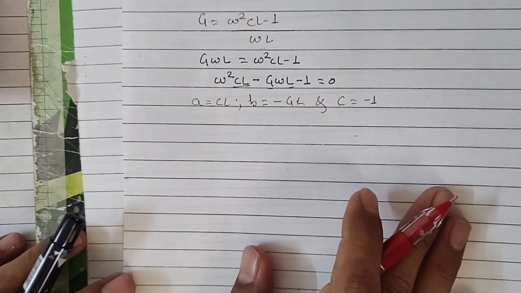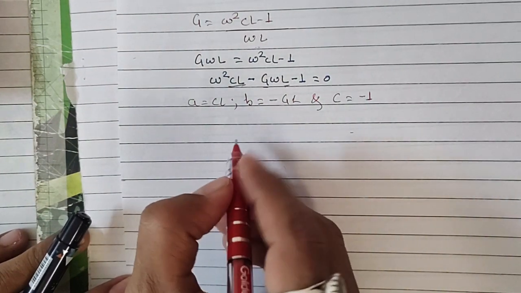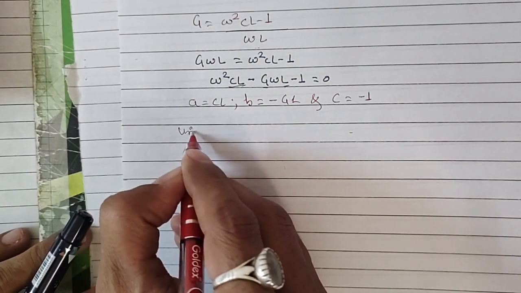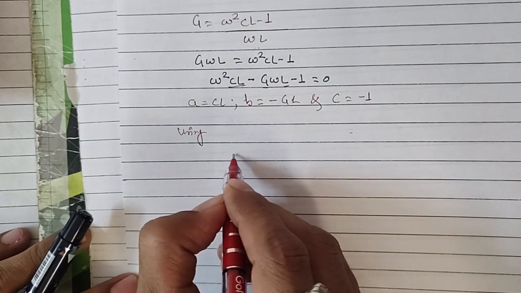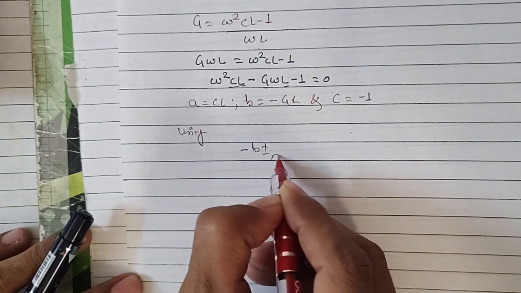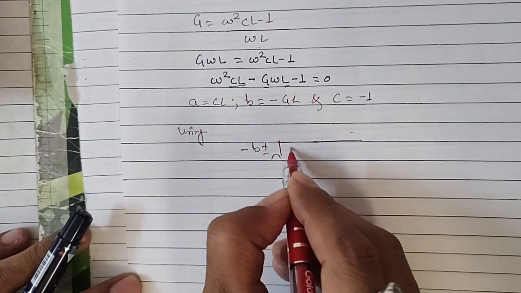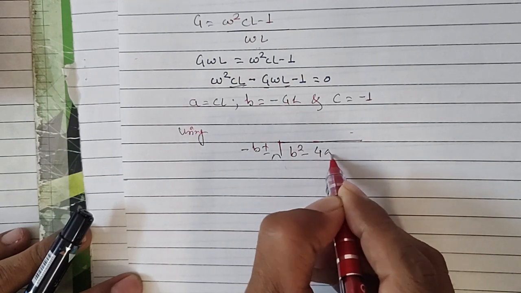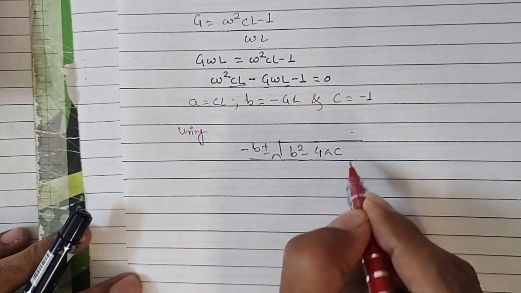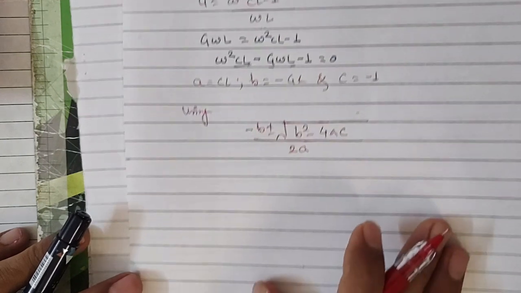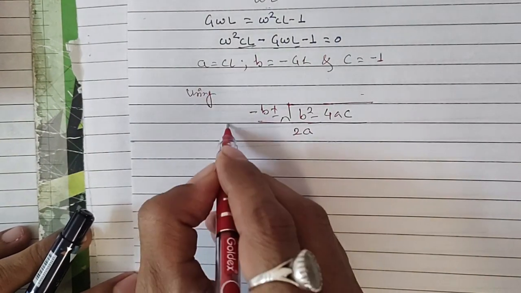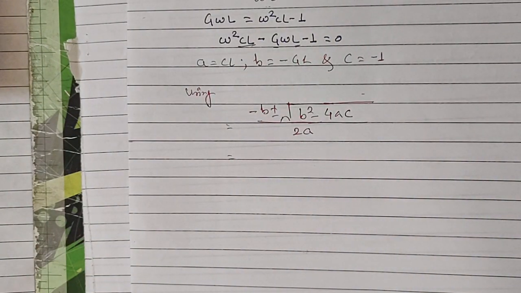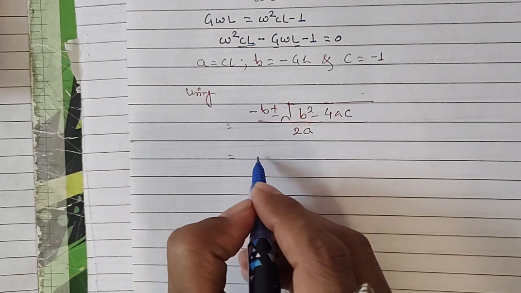Now solve this quadratic equation using minus B plus or minus under root of B square minus 4AC by 2A. So omega is equal to, now let us put the value for A, B, C and solve it.